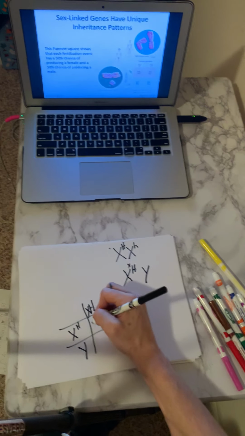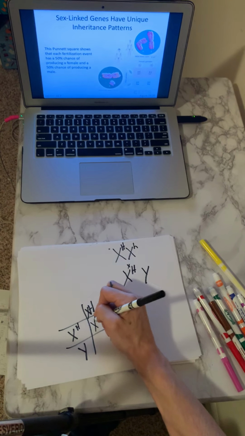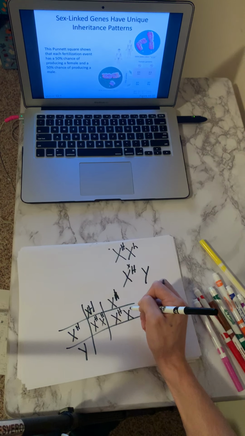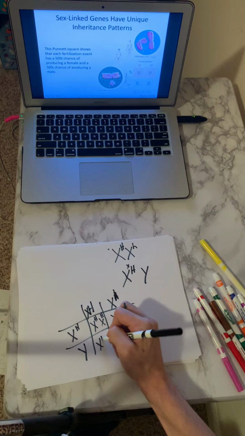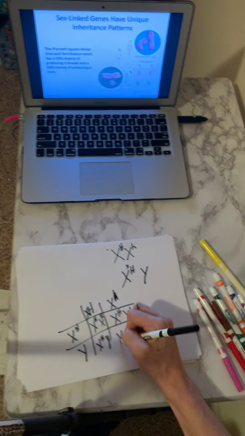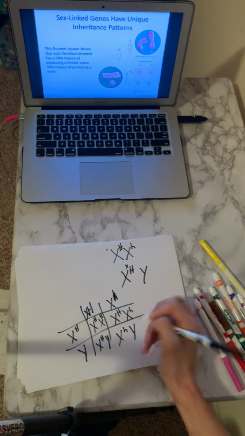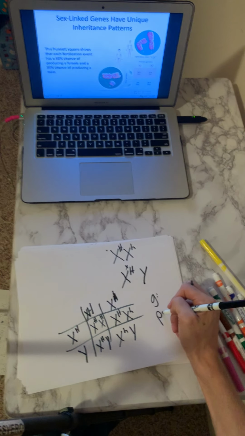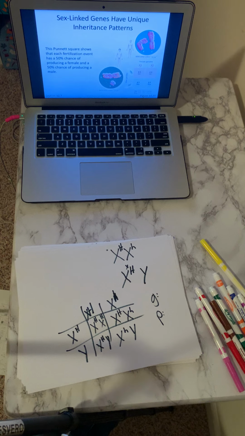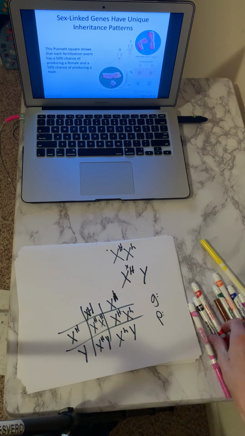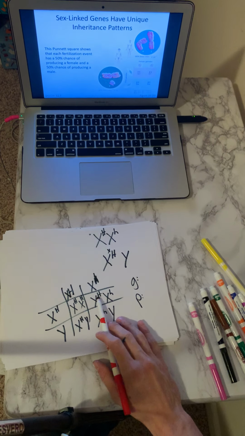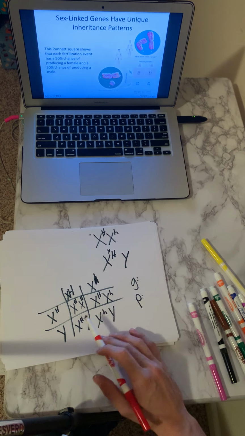Let's do our cross. Big X, big X, big H, big H, big X, big X, big H, little h. Big X, big H, big Y, big X, little h, big Y. Okay, genotypic and phenotypic ratios. Let's go ahead and talk through these. These are super easy. How many carriers for hemophilia do we have? How many males, how many females?